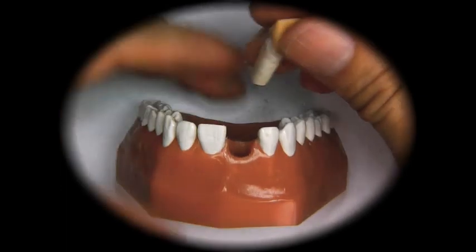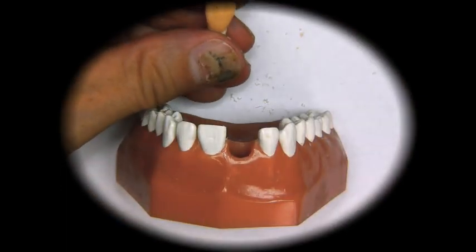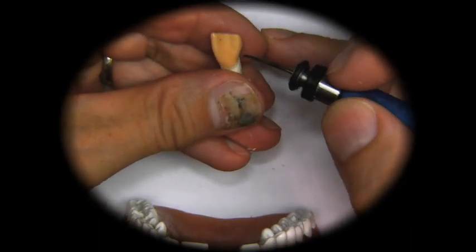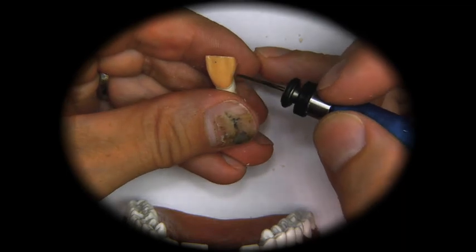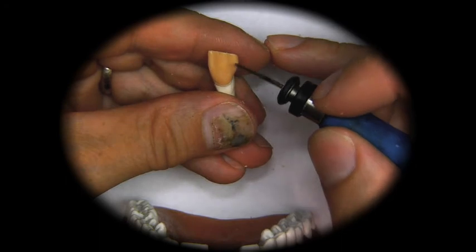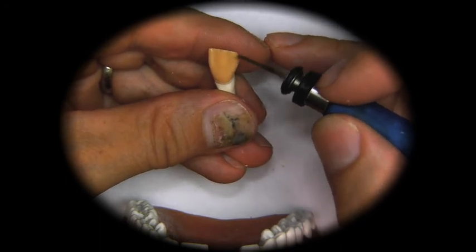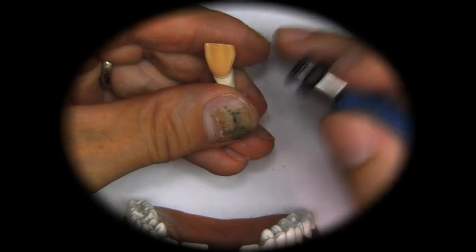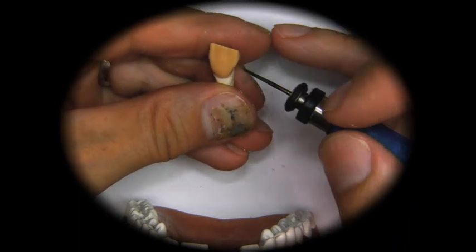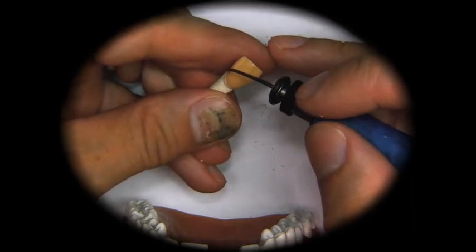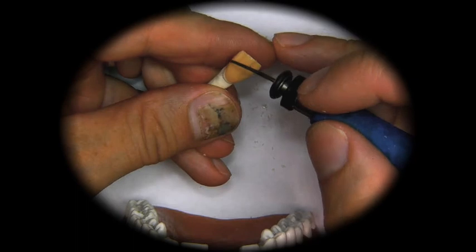So we just take the tooth out and we can add a little bit right here and give it a little bit of a concavity, a little bit lower. And here we can do the same thing. We can add a little bit there.